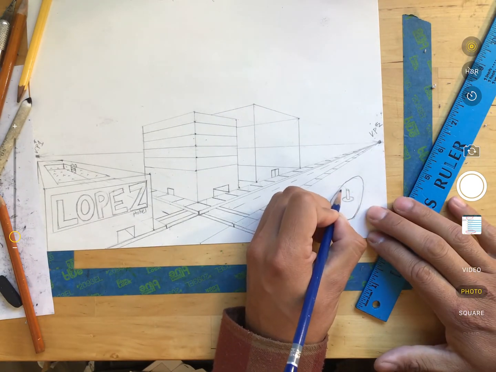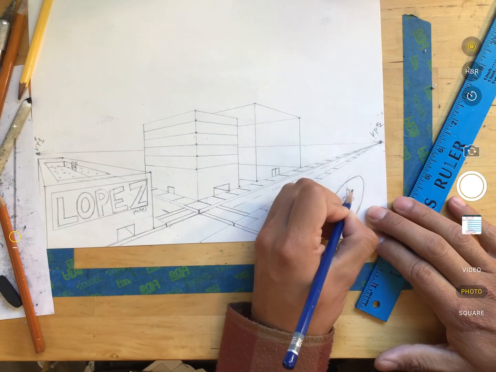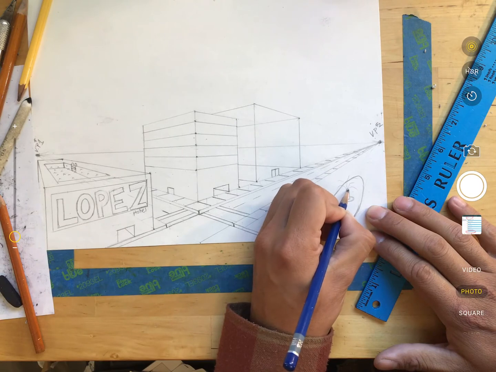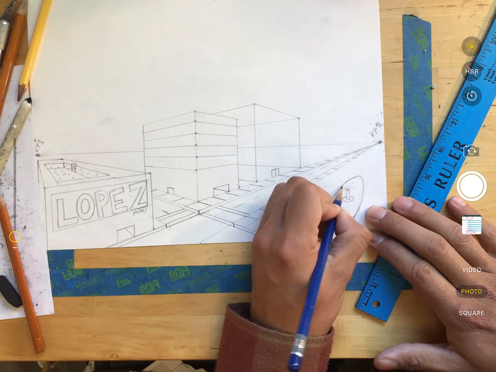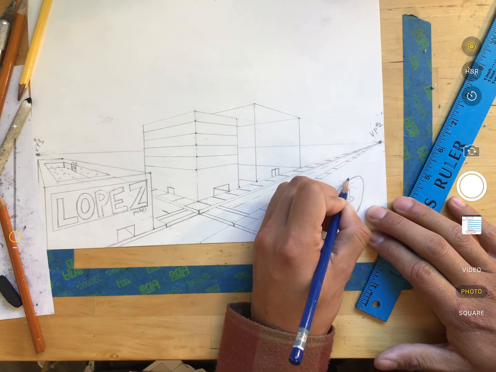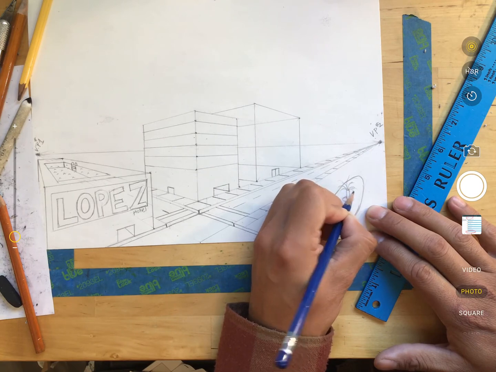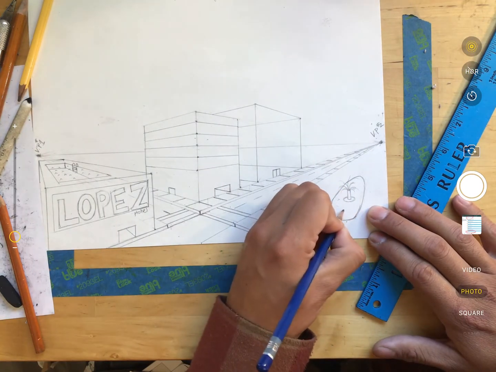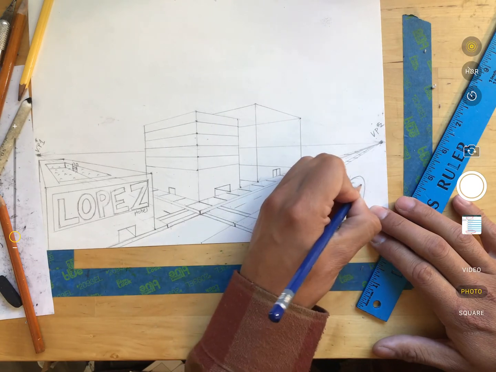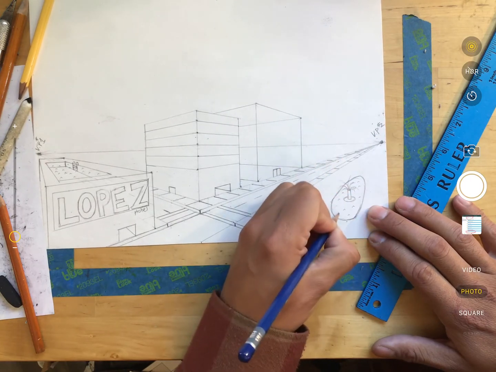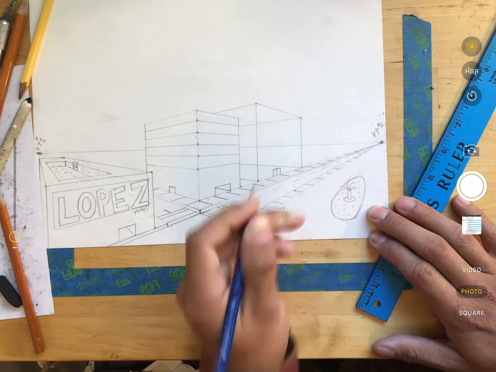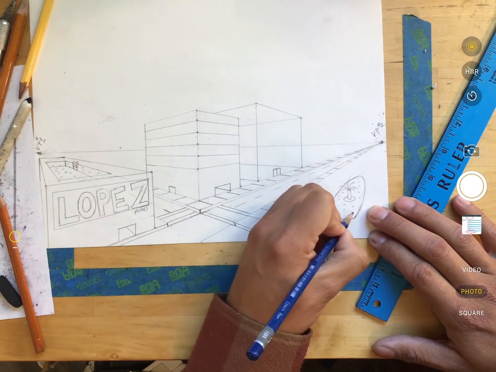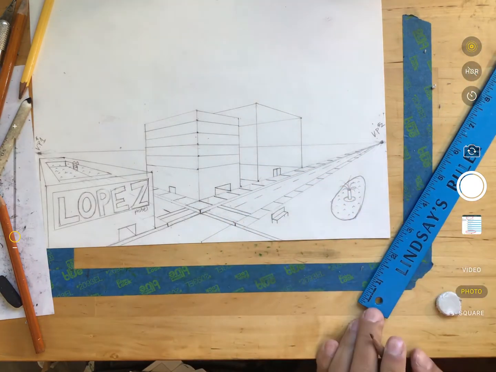So now if we wanted to, we can add the little lines to show that it's water spraying out. And everything's in perspective, right? I'm just going to add the little ripples to show that it's water. Right?